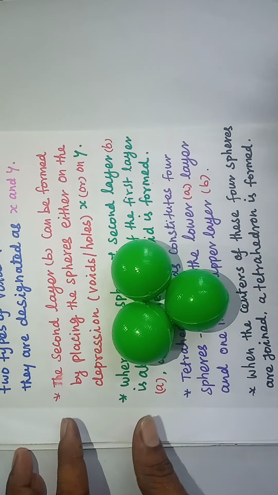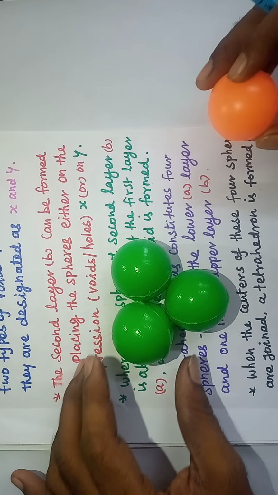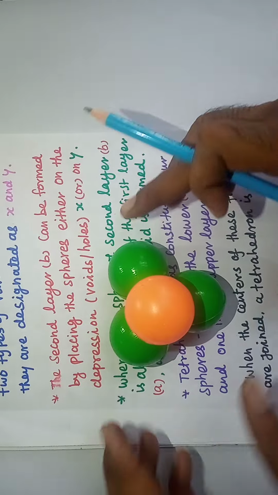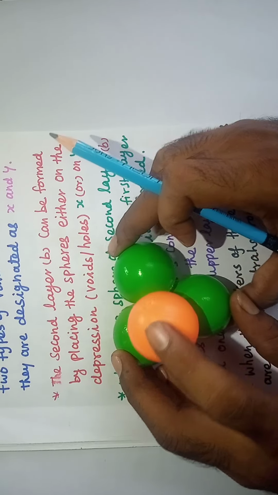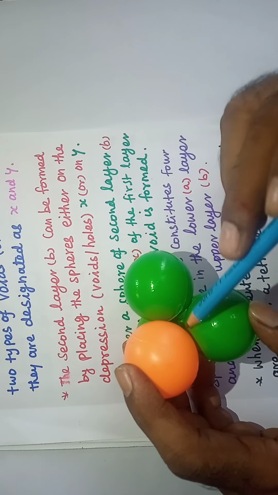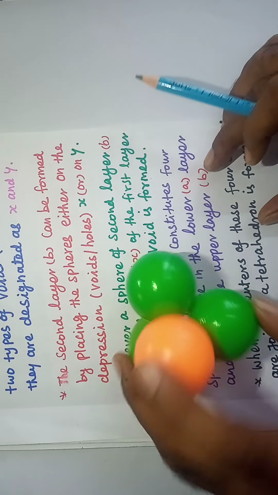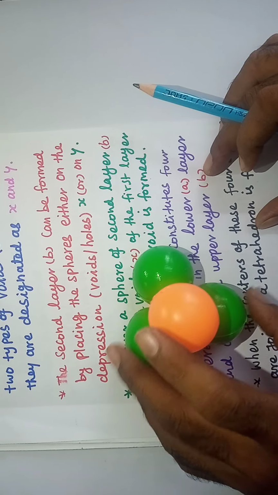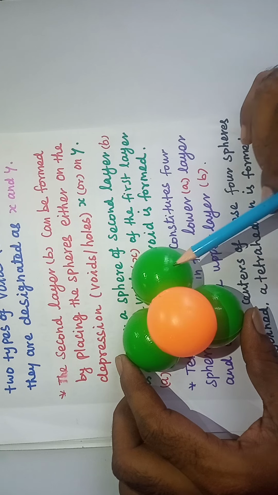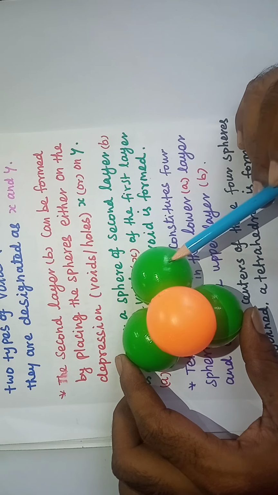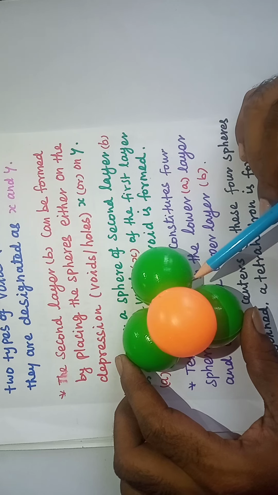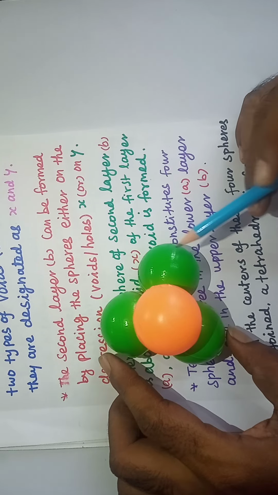We place the second layer over the top of the first layer. There is some gap or hole or void between these four spheres or four atoms. Here you can see there is some empty or free space. This void is called a tetrahedral void. Here this is layer A. We place layer B on top of layer A. There is some free space, called a tetrahedral void.